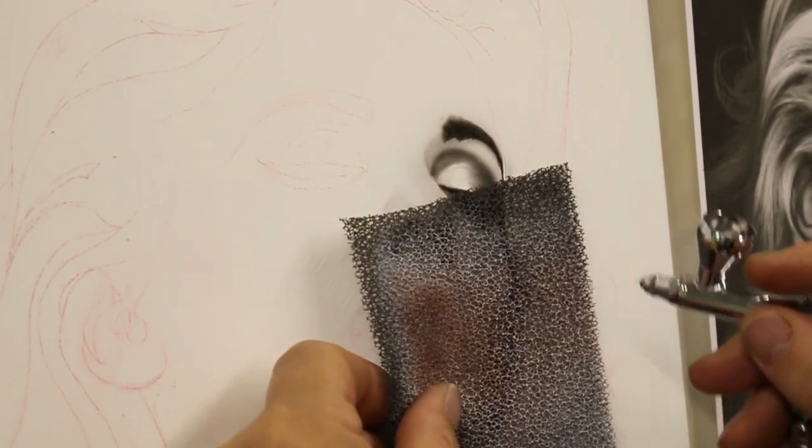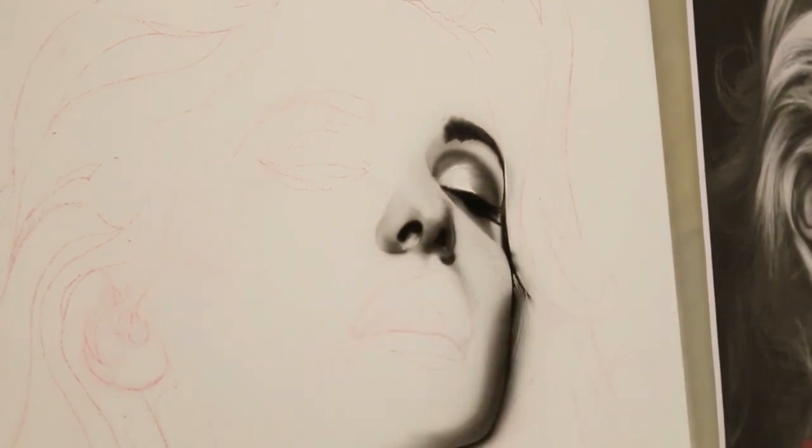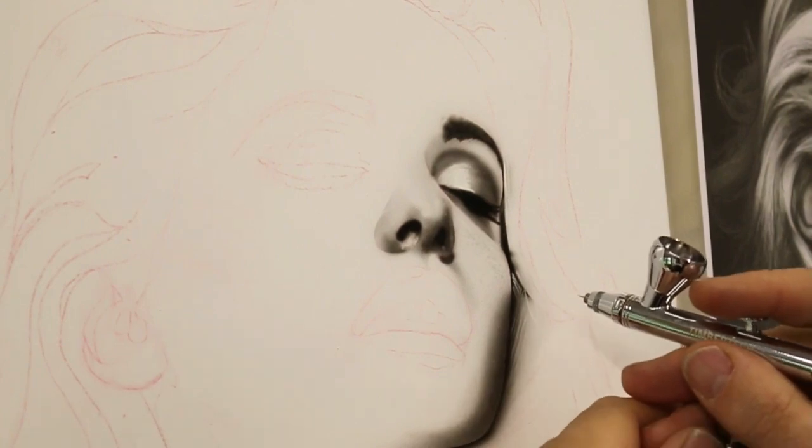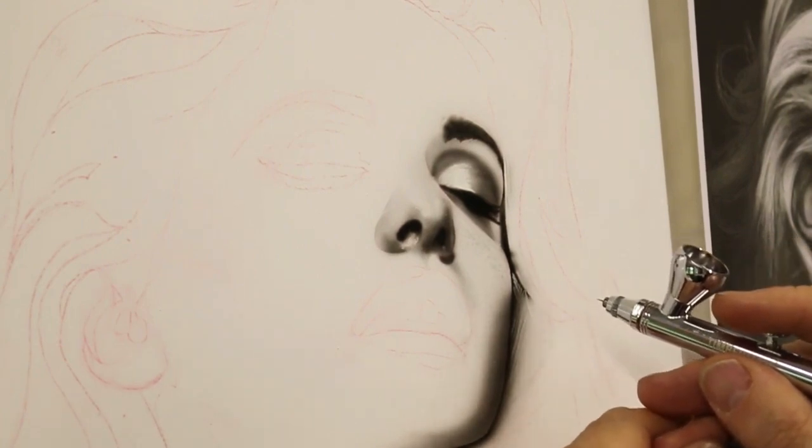And just build it up gradually. There's a little bit of skin pores in there now. So you just start building up that shadow.